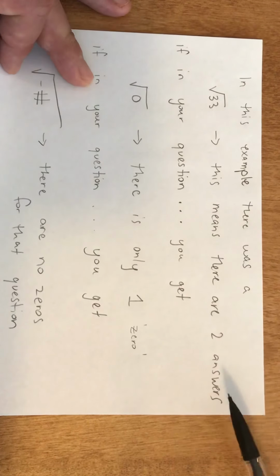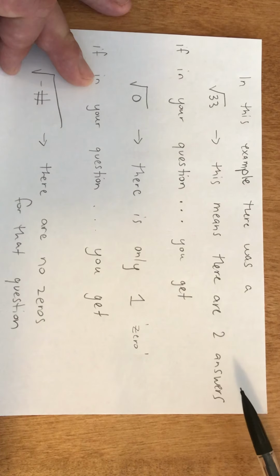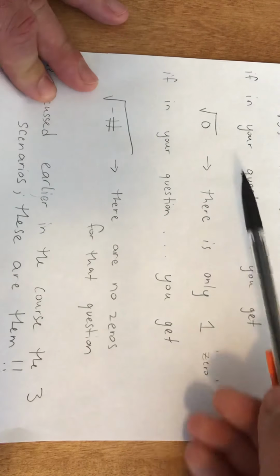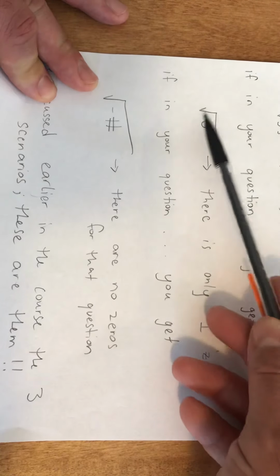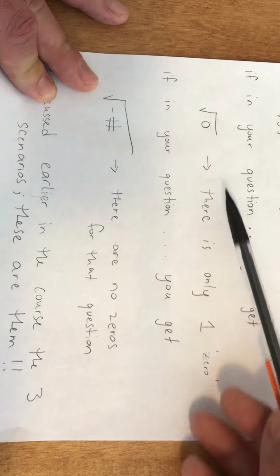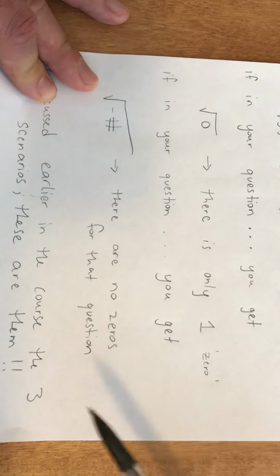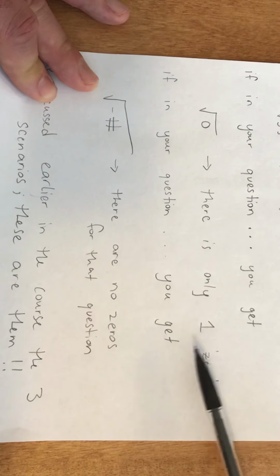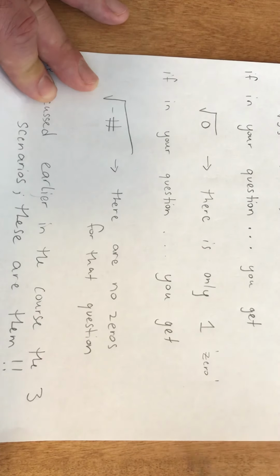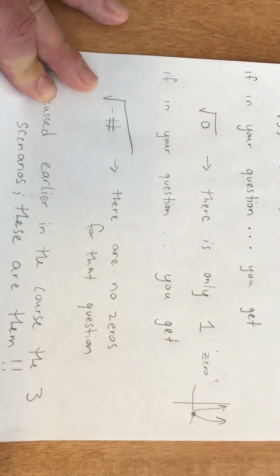Okay, so in this example, root 33 had 2 answers because I could go plus 5.74 or minus 5.74. You're going to get other scenarios. If the value under the root sign is equal to 0, or the square root of 0, you're only going to get one answer. When you branch it, both branches are going to have the same number on the bottom. So there are scenarios where there's only 1 zero. Remember, we have parabolas that touch only once on the axis, right?